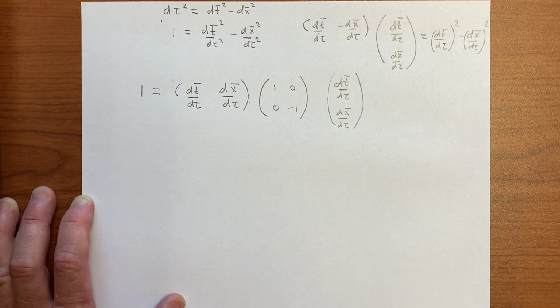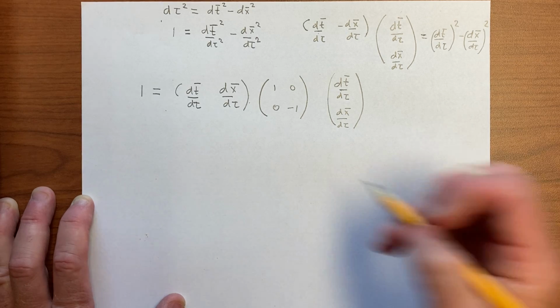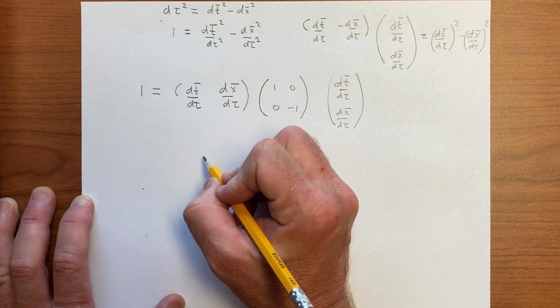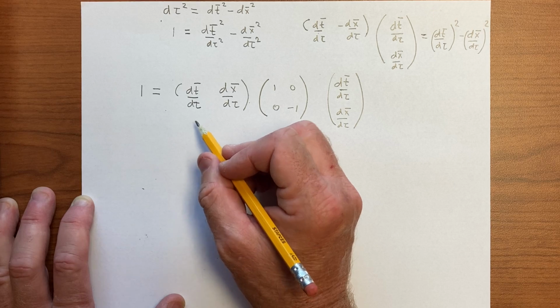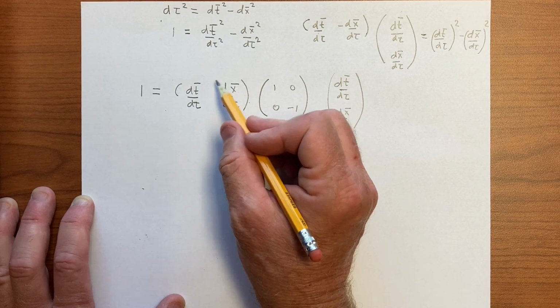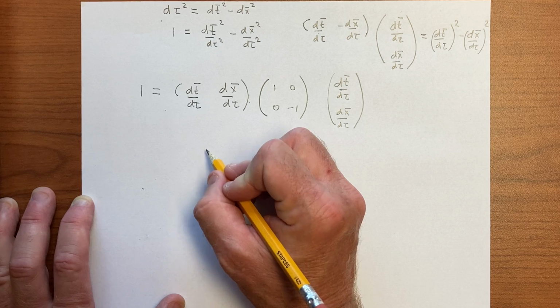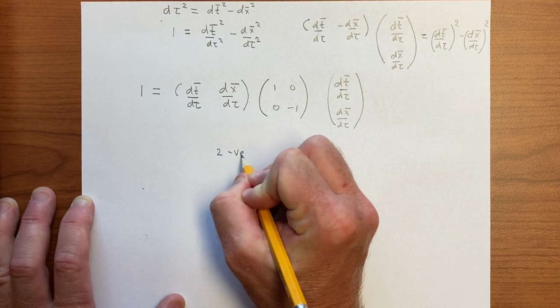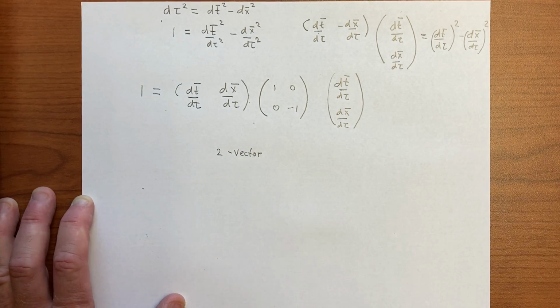So this suggests that we define a quantity that we can call a 2-vector, because this is like a vector with components, and it has 2 components, so it's a 2-vector. And this is sort of the special case of a 4-vector, because our space-time is 2-dimensional, 1 space dimension and 1 time dimension, not 3 space dimensions and 1 time dimension.